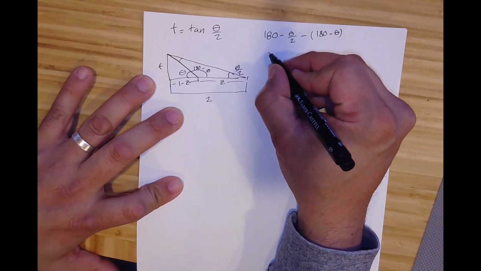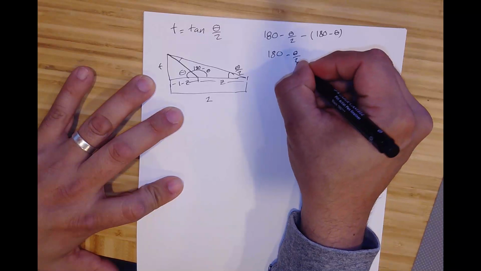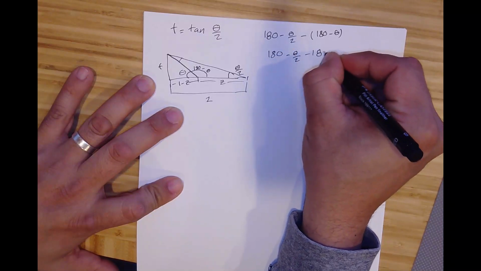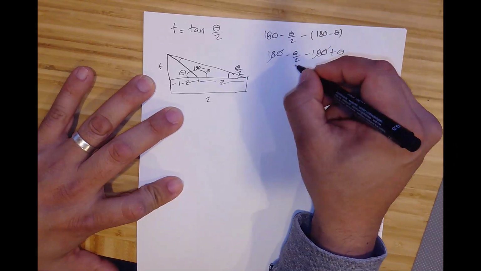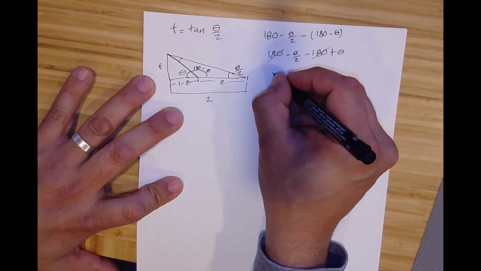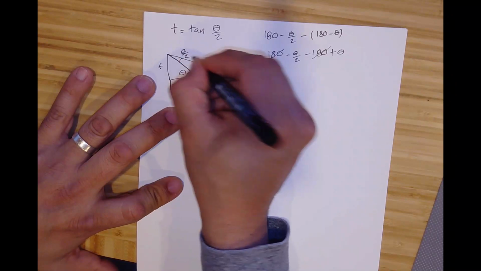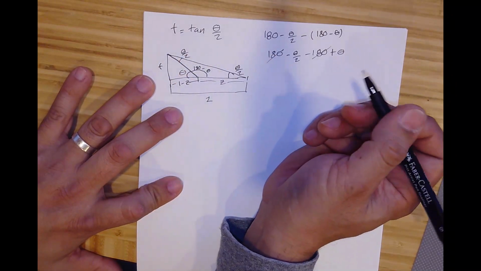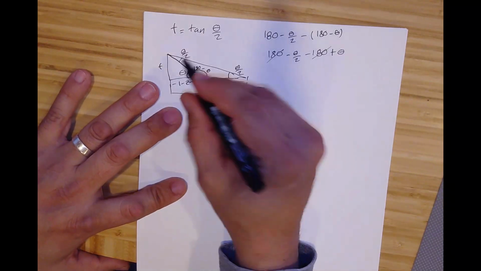So we do the operation here, plus theta, so this one will go away with this one. We have theta minus the half. We will have that this is the half, the other half of the theta, right? This is the half.